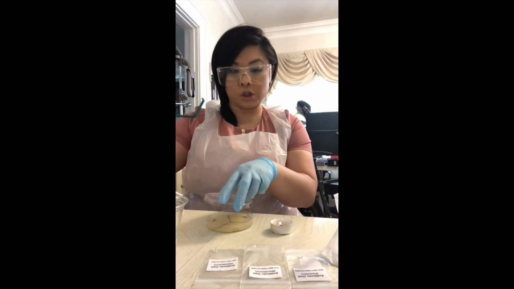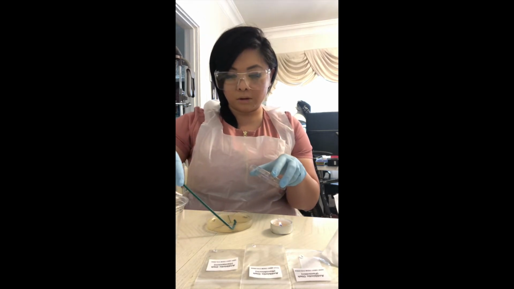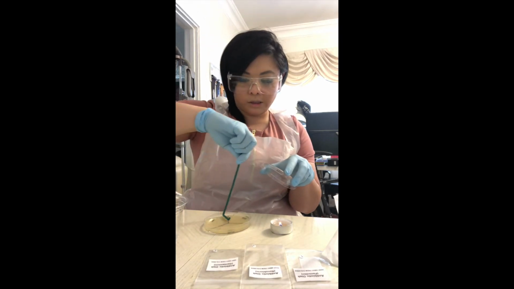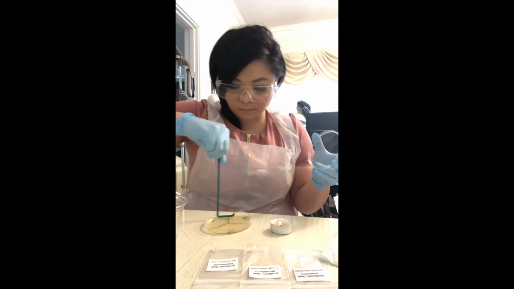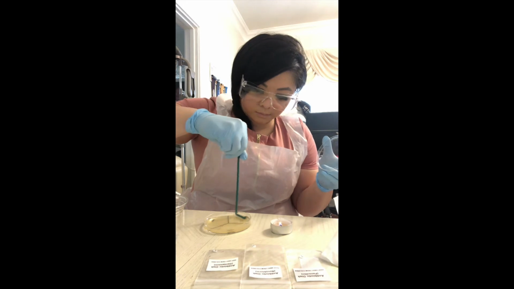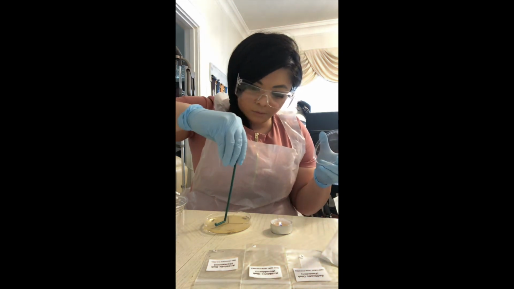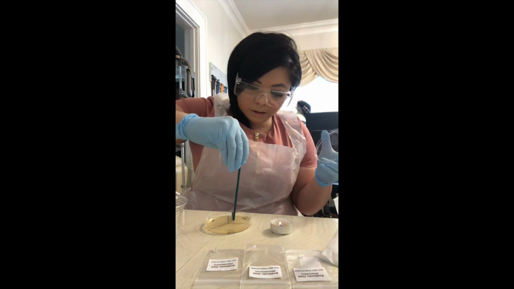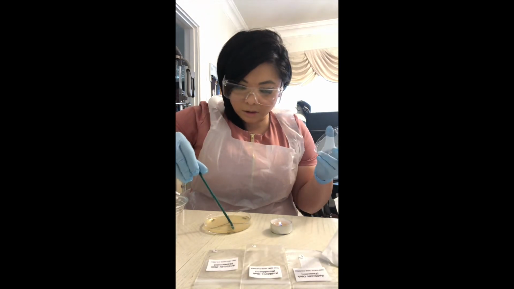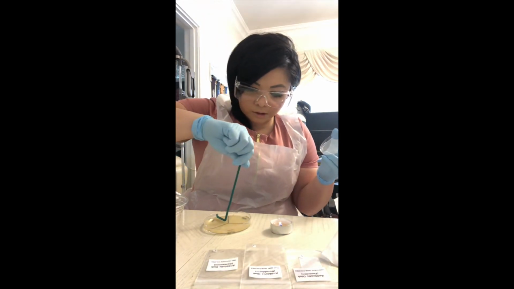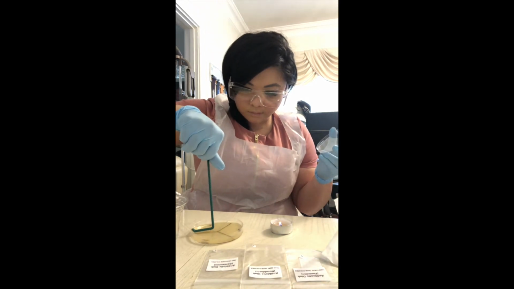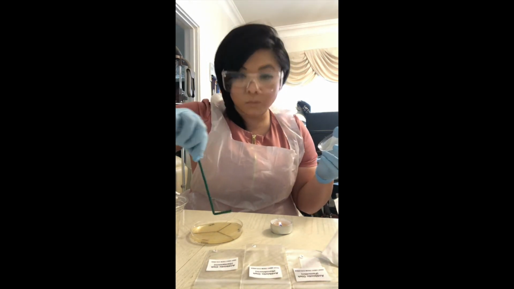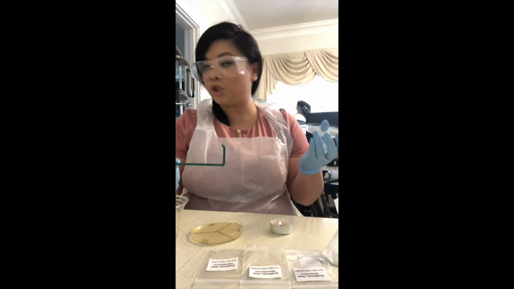And I'm gonna use it to spread the broth around the agar plate evenly. Doing this so the bacteria gets all around the agar plate. Then I'm gonna place this in the bleach.